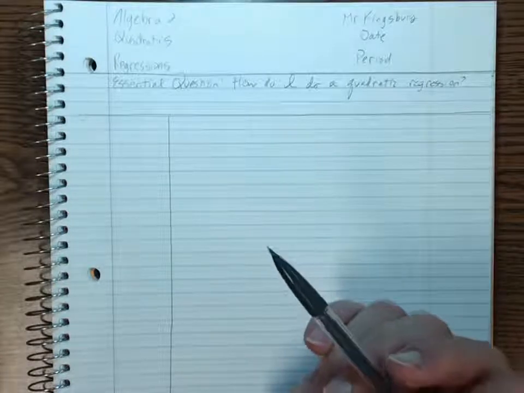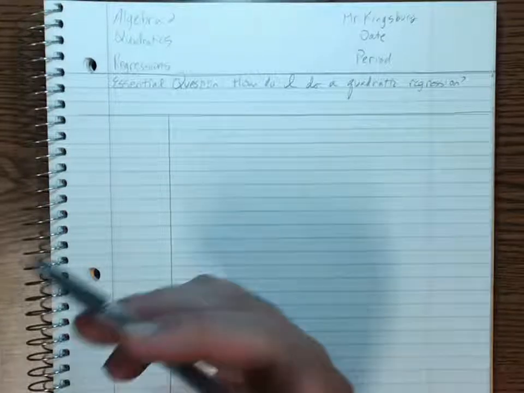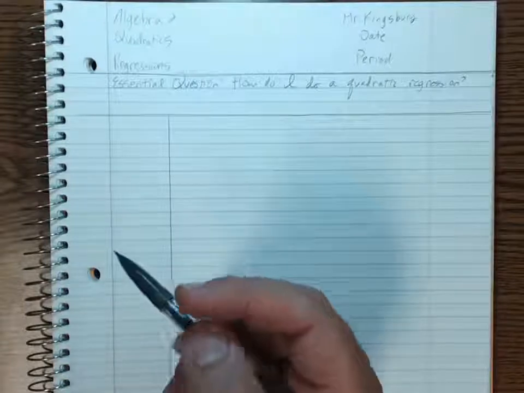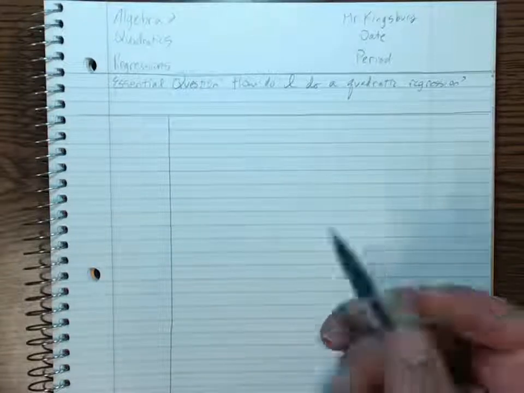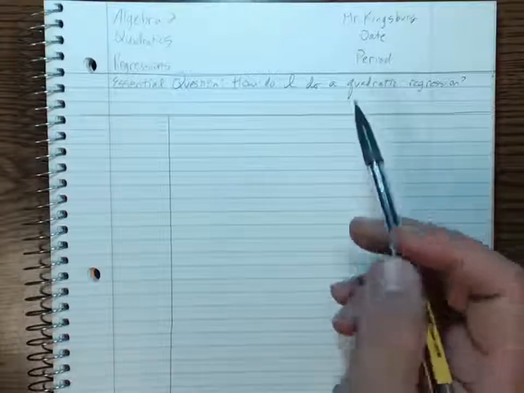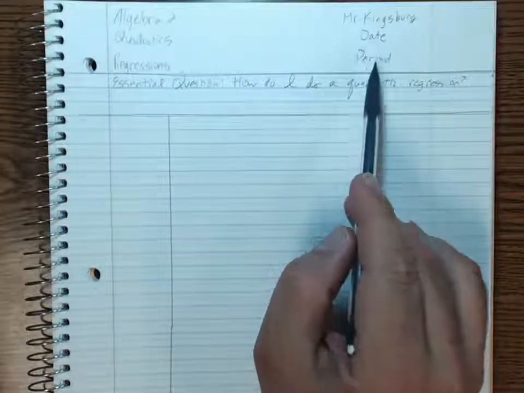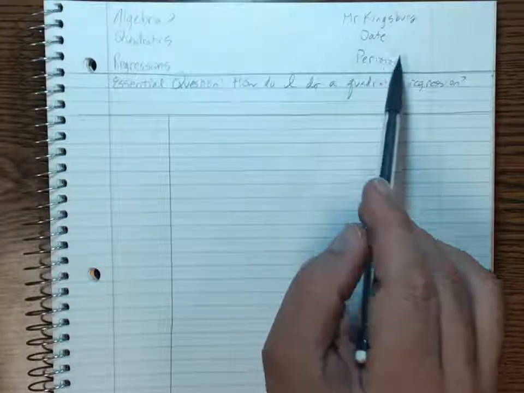A regression is where you take certain points and you find the line that fits them best. There's a little more to it, but I'll explain as I go. Of course, this is Mr. Kingsbury. We're in Algebra 2. Make sure to put the date in the period that you have me on your notes.